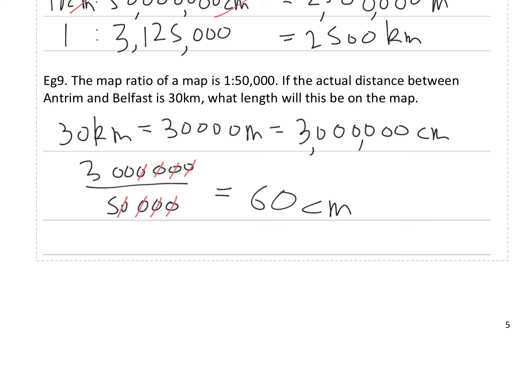So if we summarise, the map ratio is 1 to 50,000, so everything in real life is 50,000 times bigger. So if you have the real life distance, you've got to divide by 50,000 to get what it is in the map. Change it from kilometres to centimetres, gives you a larger number to divide by 50,000. Divide it by 50,000 and you get your answer. And it's in centimetres because the 3 million was in centimetres.